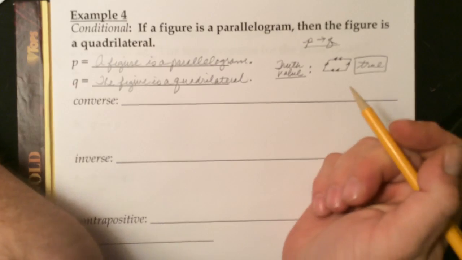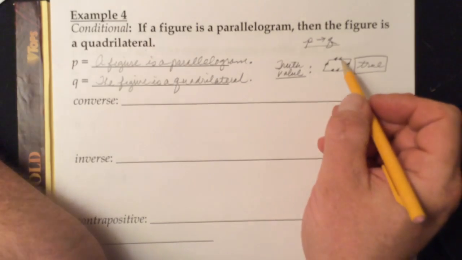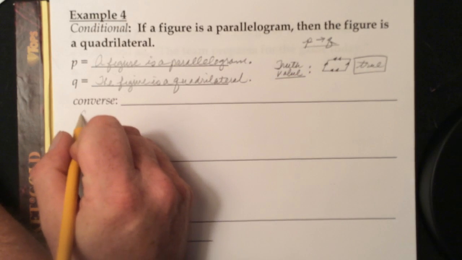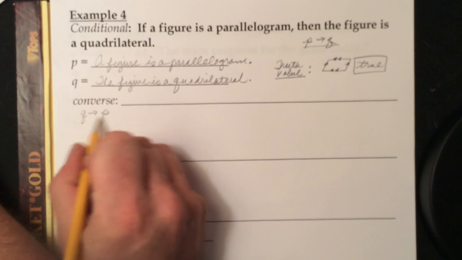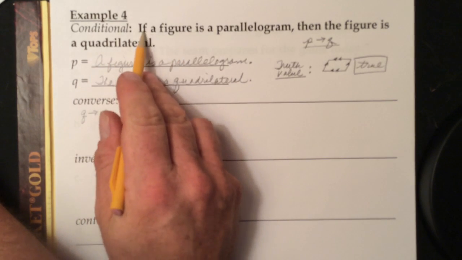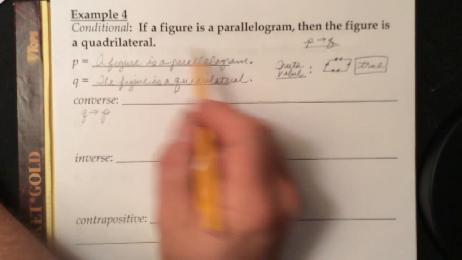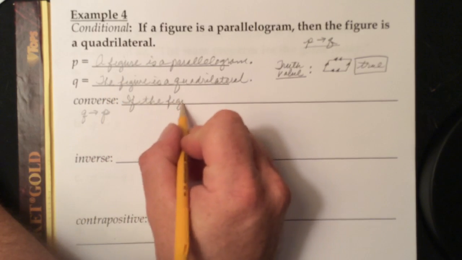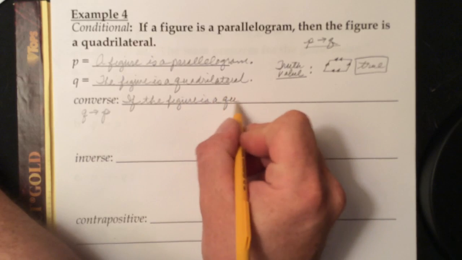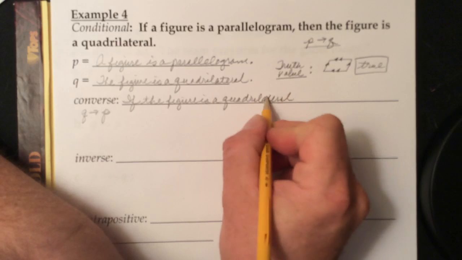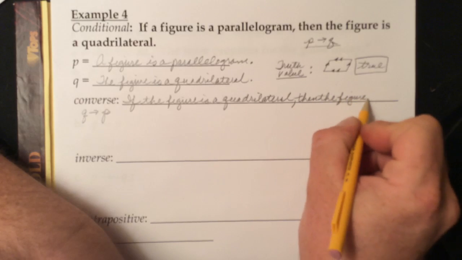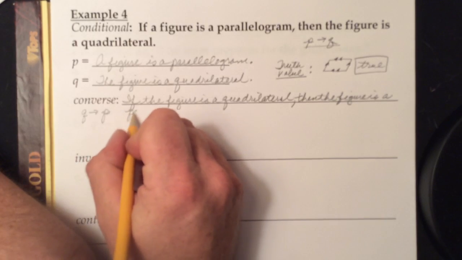It's got four sides. That's what a quadrilateral is. It doesn't matter how the sides are formed and whether they're parallel or not to each other. It has four sides, so it's true. The converse of if P then Q would be if Q then P. We just reverse the P and Q. So we do that with the actual sentence. Instead of this conditional, we reverse those and we get: if the conclusion, the figure is a quadrilateral, then the figure is a parallelogram.